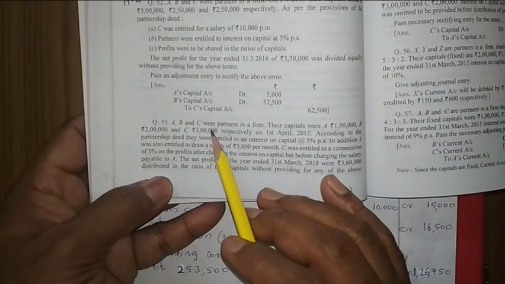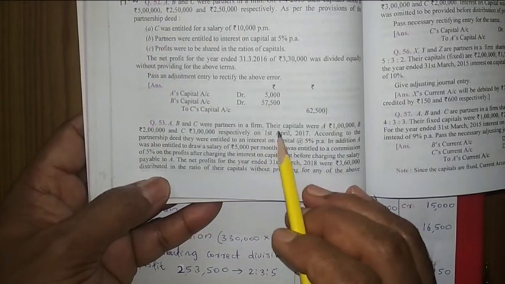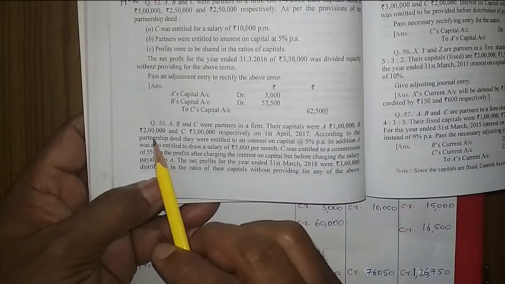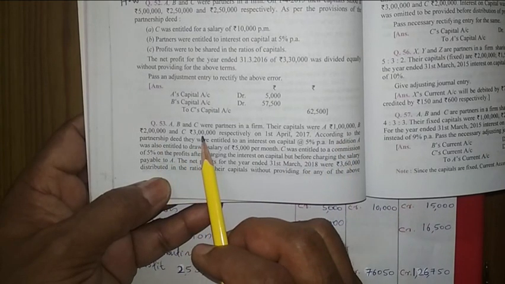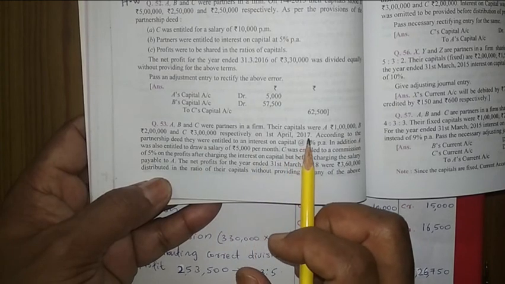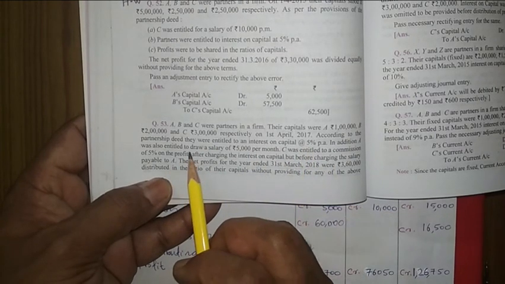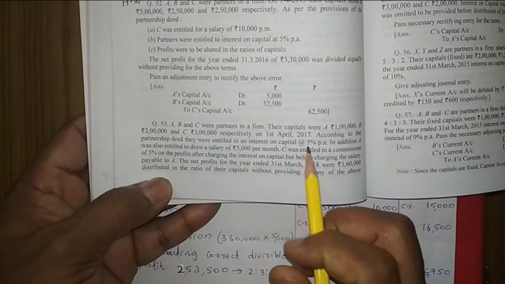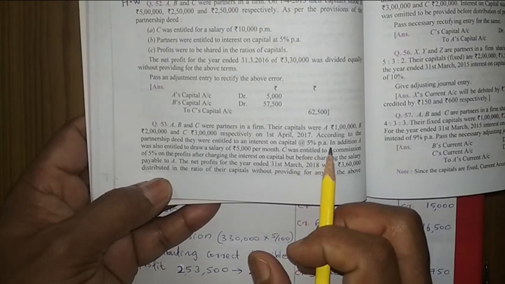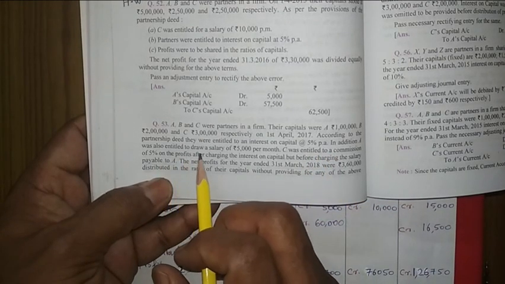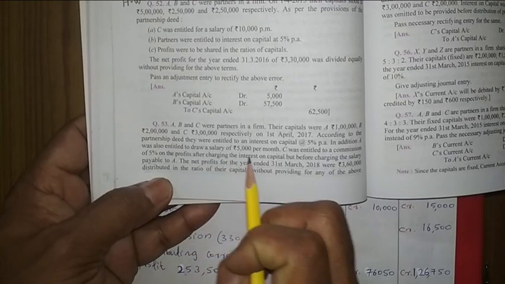A, B and C were partners in a firm. Their capitals were A rupees 1 lakh, B rupees 2 lakh and C rupees 3 lakh respectively on 1st April 2017. According to the partnership deed, they were entitled to an interest on capital at the rate of 5% per annum. In addition, A was also entitled to draw a salary of rupees 5,000 per month.